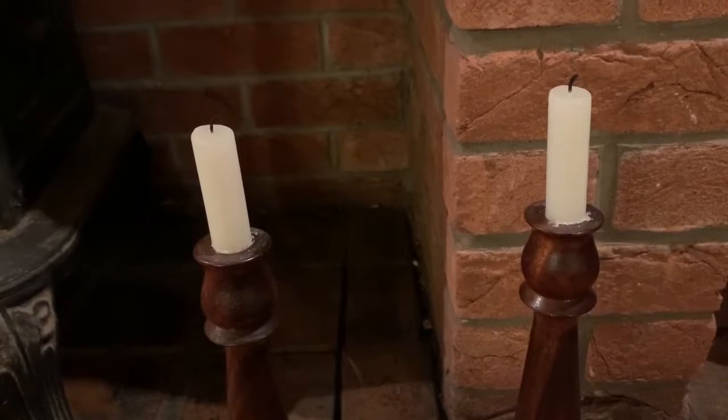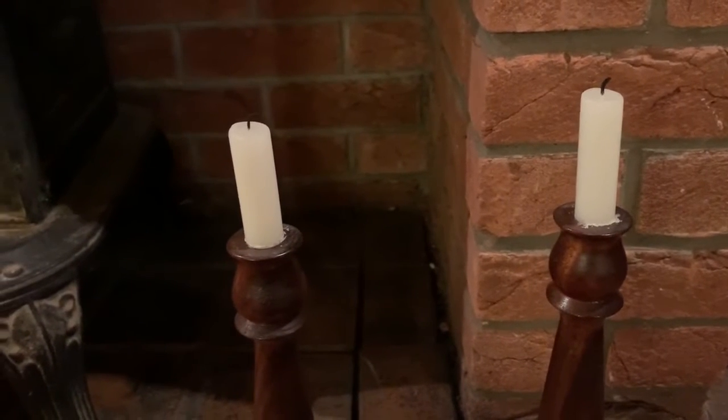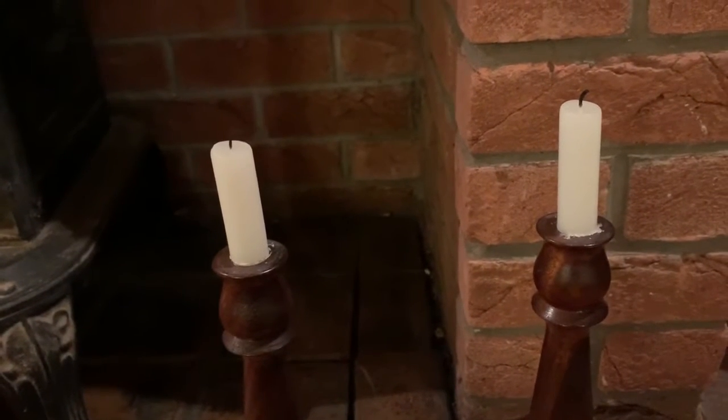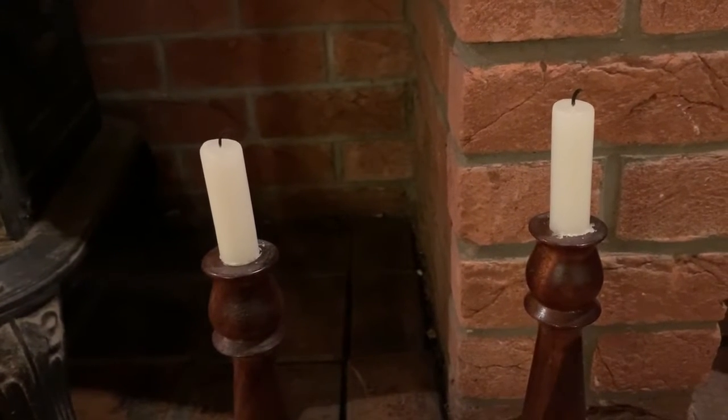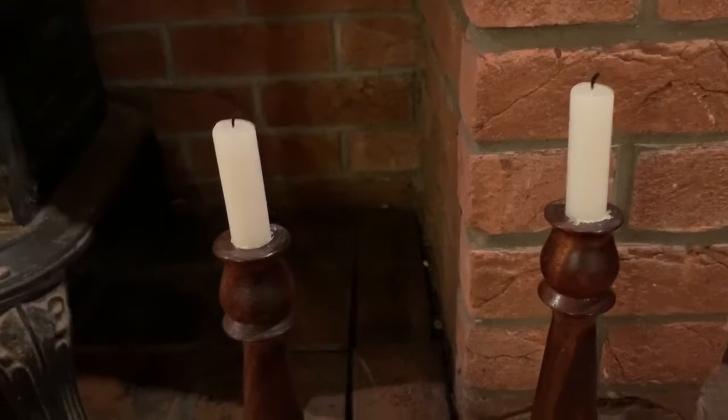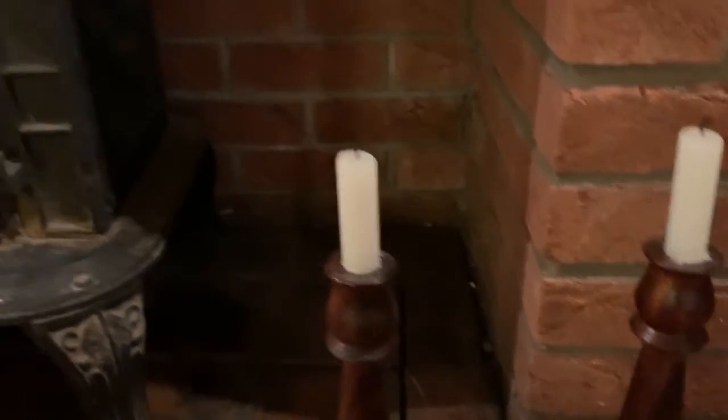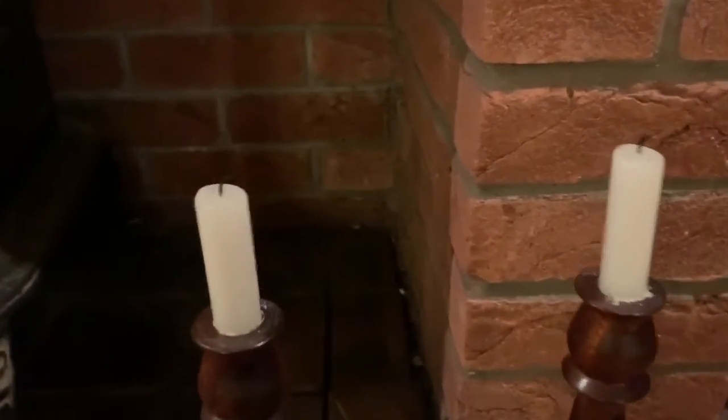So, today's video tutorial is about light, specifically illumination through the use of candles. Now, you might be wondering precisely what candles are.